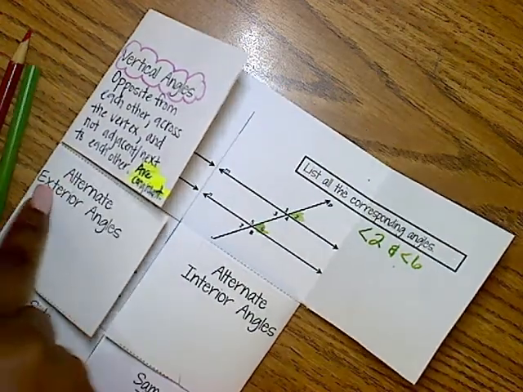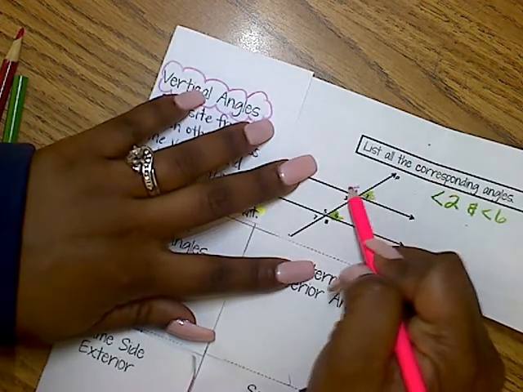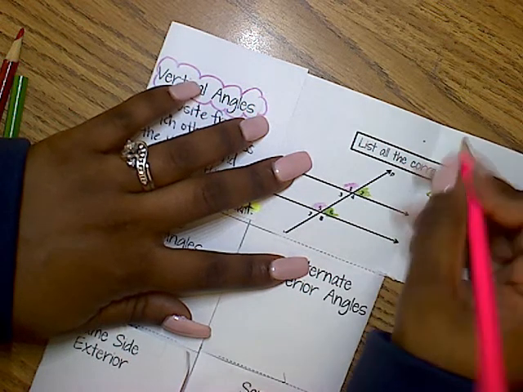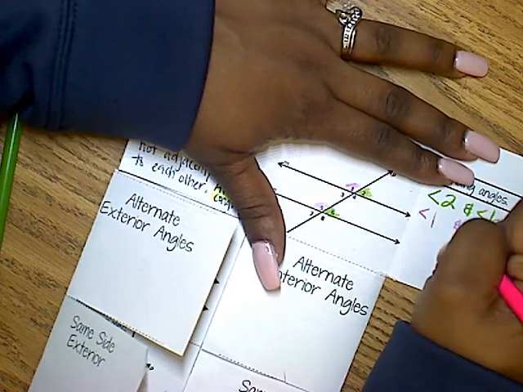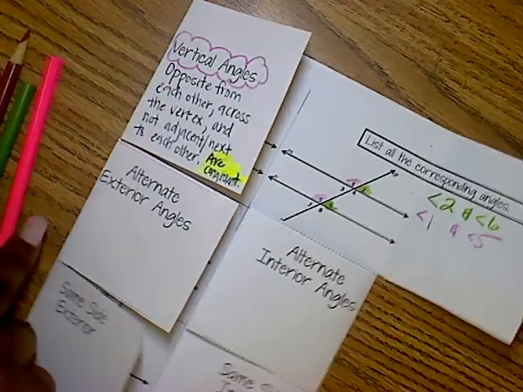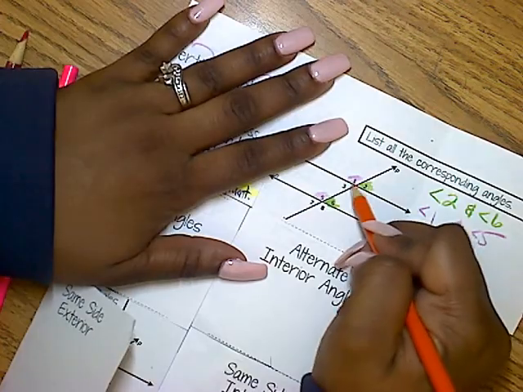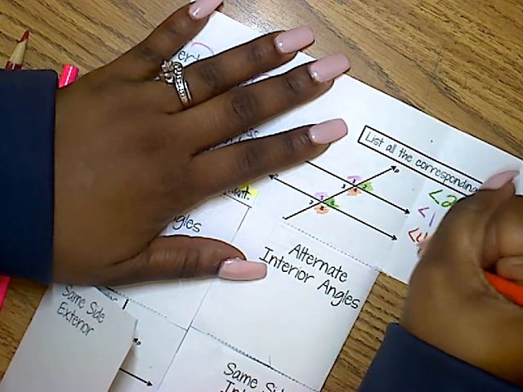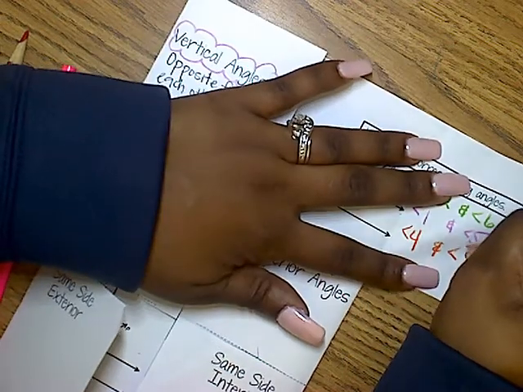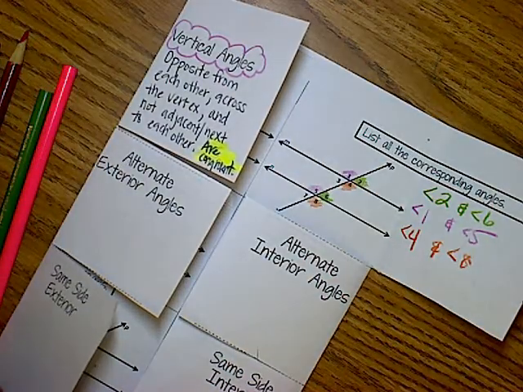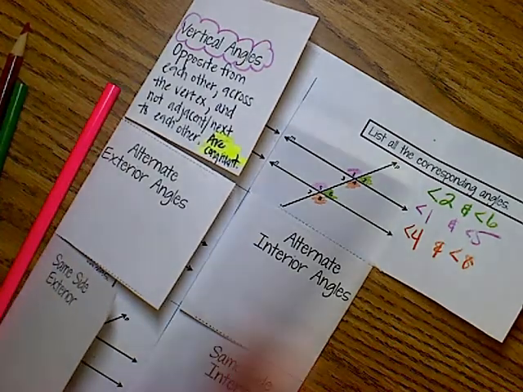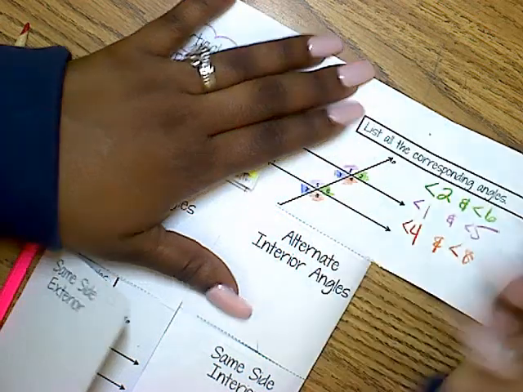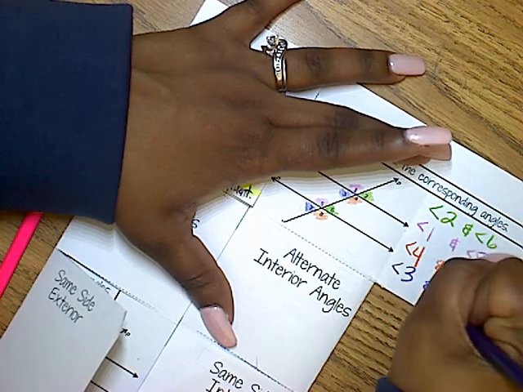Okay, so therefore the same thing would happen with angle 1 and 5. They're corresponding, they match, because they're both in the top left corner. So angle 1 and angle 5. Then, of course, angle 4 and angle 8 are our bottom right corners. And then lastly, angle 3 and angle 7 are the bottom left. So again, you're looking for the matches.